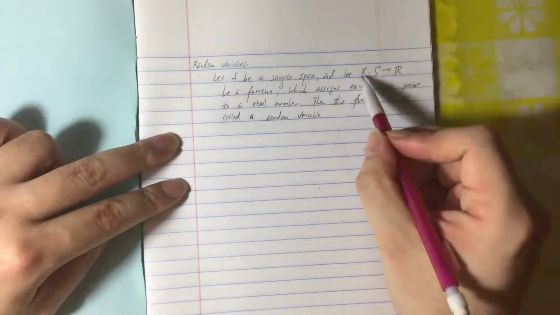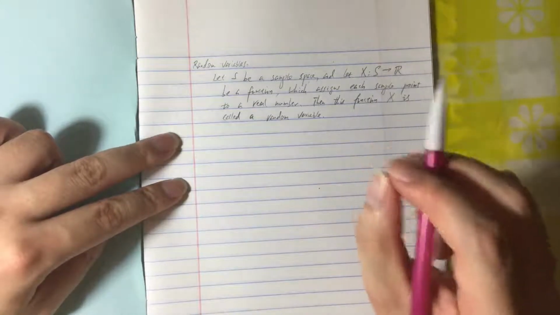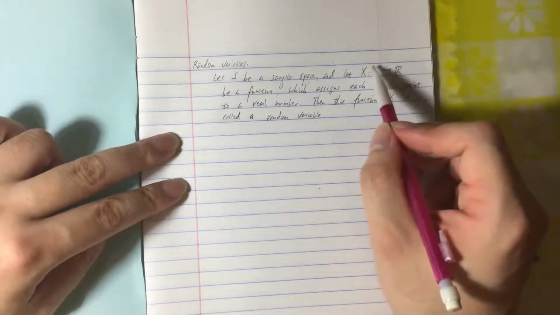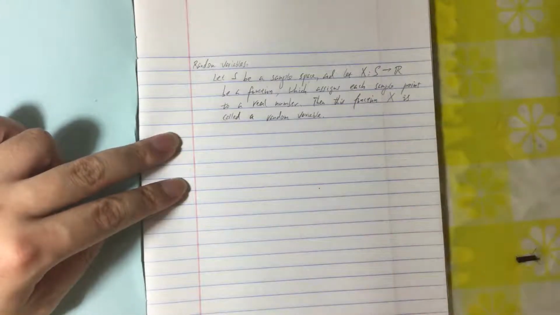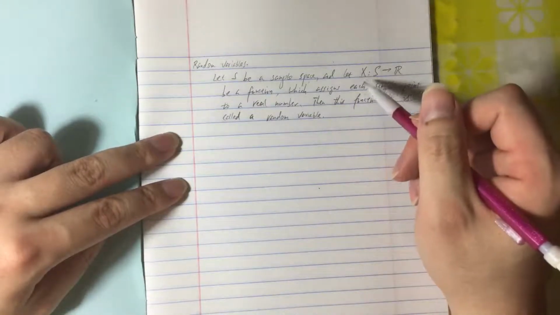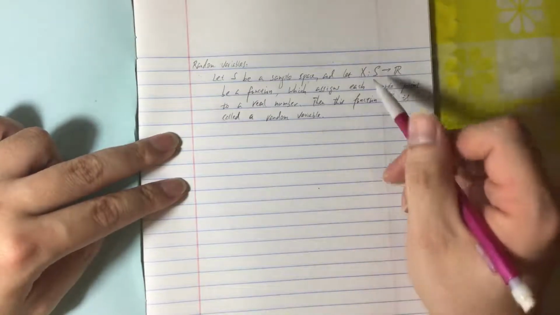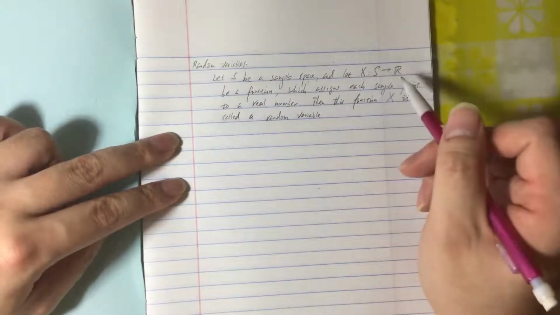So a random variable is a function. X assigns every element in a sample space, that's called a sample point, to a real number.